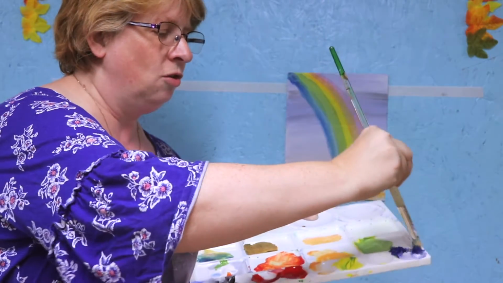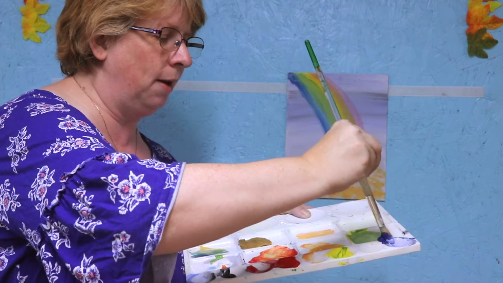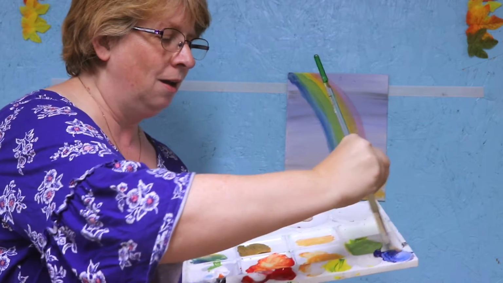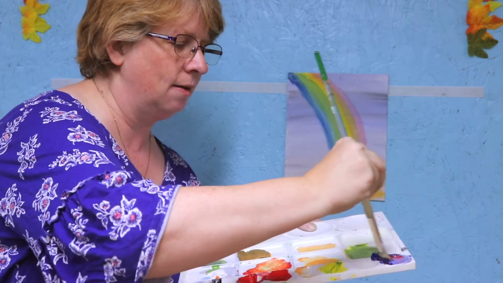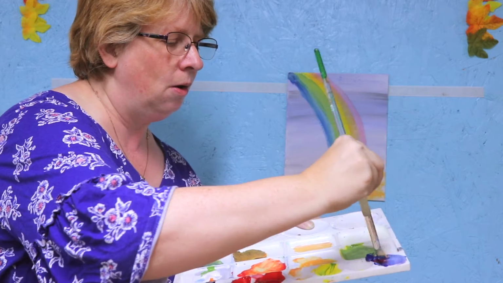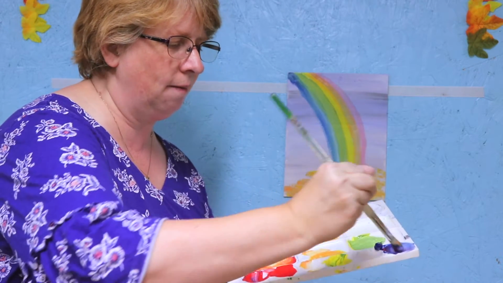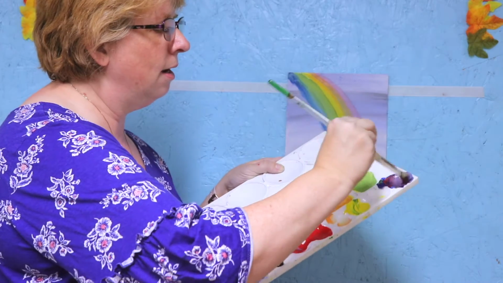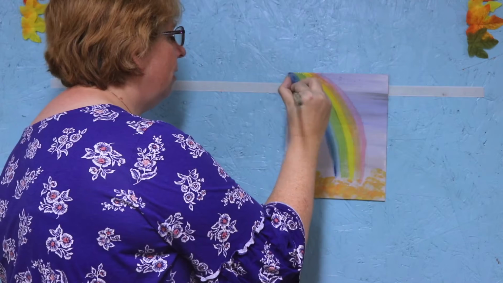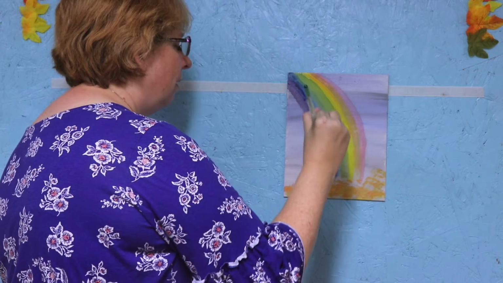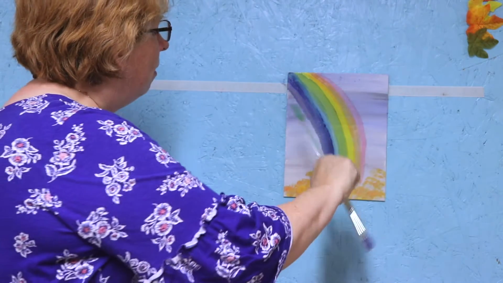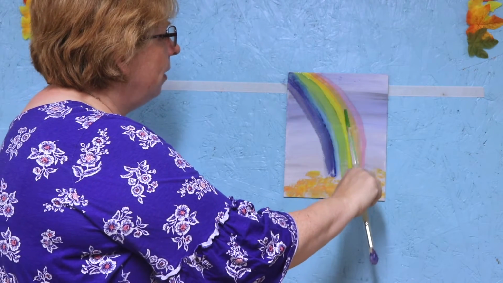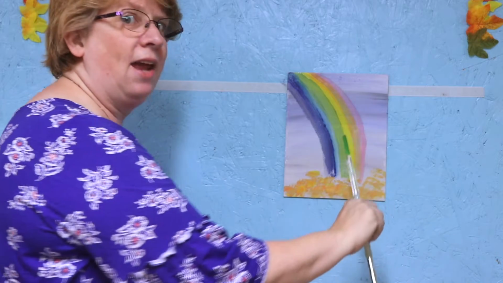Now to make purple, we're going to take the blue. Do you know what color you need with blue to make purple? Did you say red? Well, let's give it a try and see what happens. Oh yeah, it's starting to turn color, isn't it? Look at that. It's starting to look purple. So we got purple, blue, green, yellow, orange, and red.